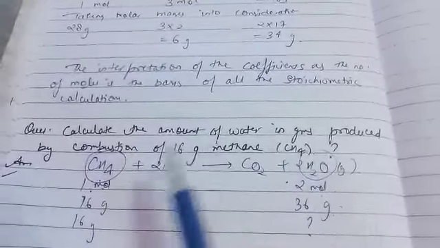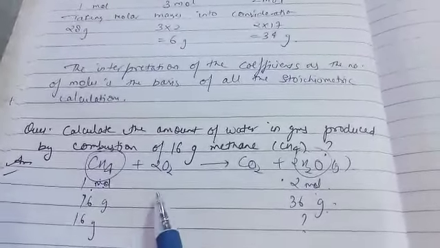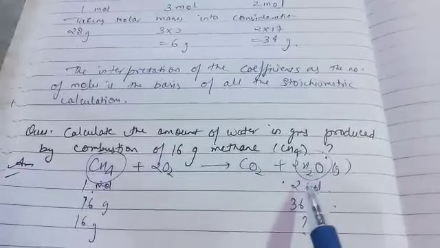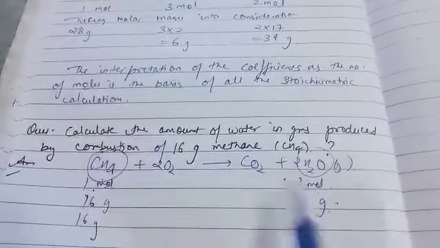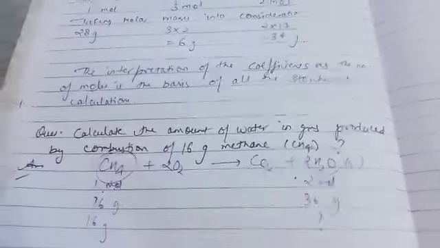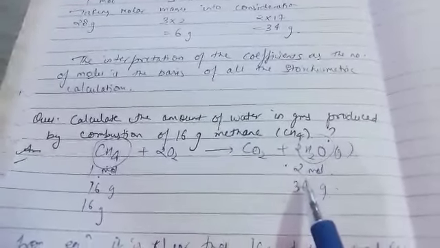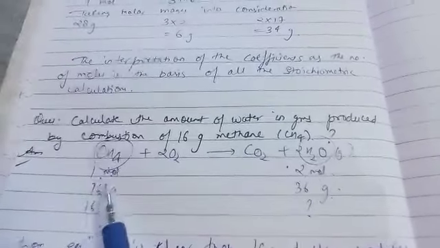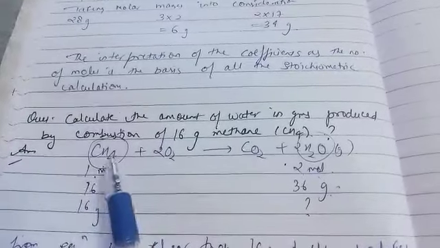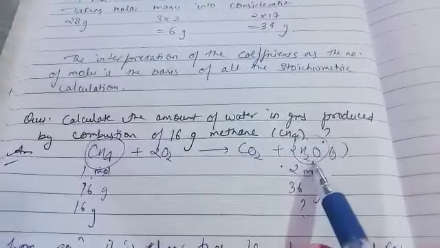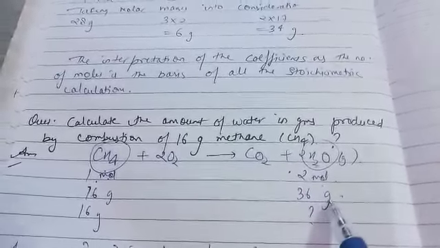Now just check your information. Number of moles of CH4 is 1, oxygen is 2, CO2 is 1, and water is 2. But our consideration is with methane and water, so we will take only these two things, we have no concern with the rest. Now just see, 1 mole of methane when reacting with oxygen gives 2 moles of water. Now calculate their molar mass. Carbon 12 plus hydrogen 1 into 4, it's 16, and in case of H2O it's 18. Multiply by 2 because it's 2 moles. This is 36 gram.